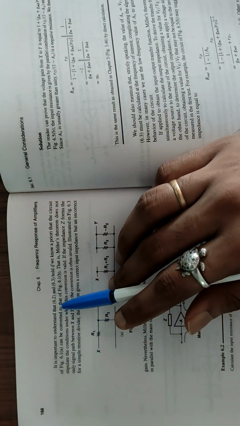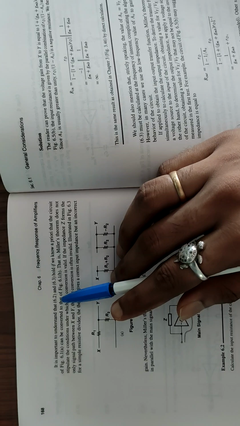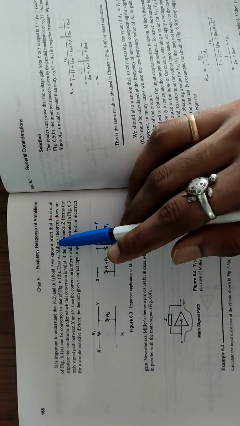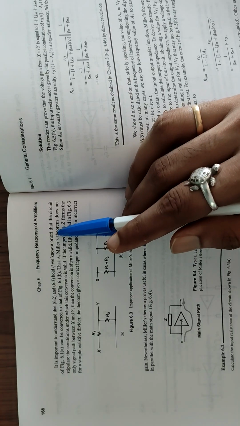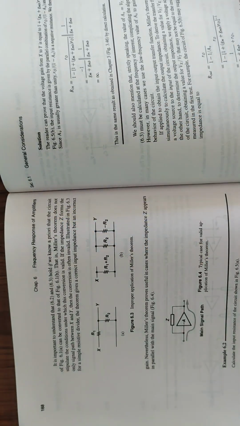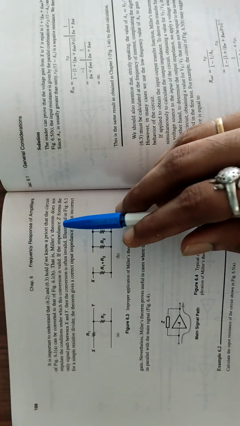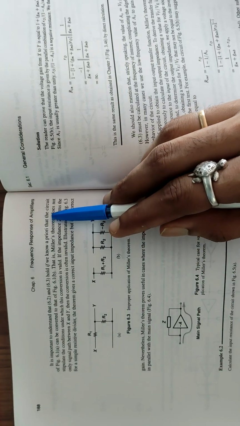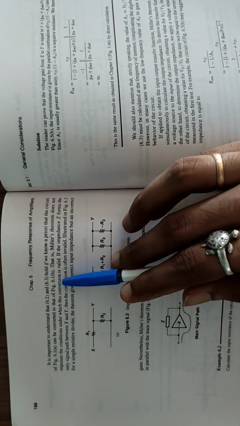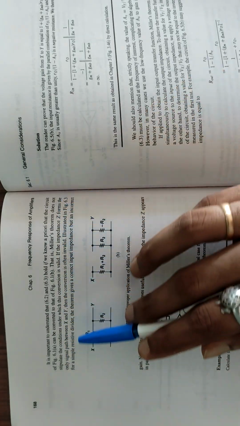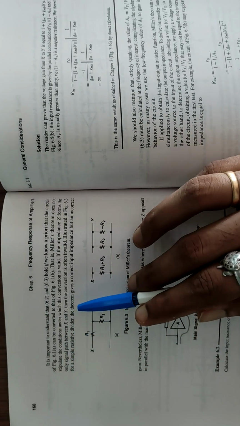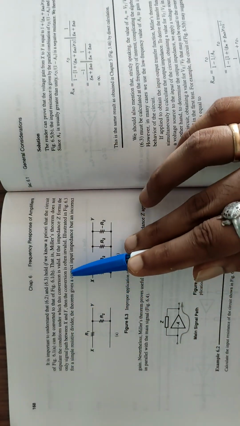It is important to understand that these equations hold if we know a priori that the circuit of figure A can be converted to that of figure B. That is, Miller's theorem does not stipulate the conditions under which the conversion is valid.